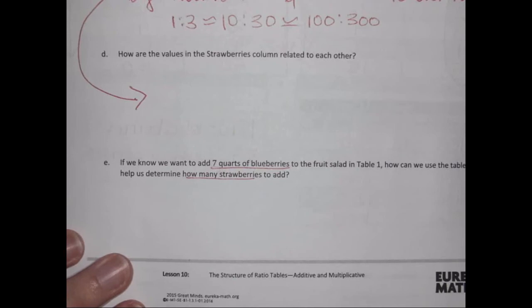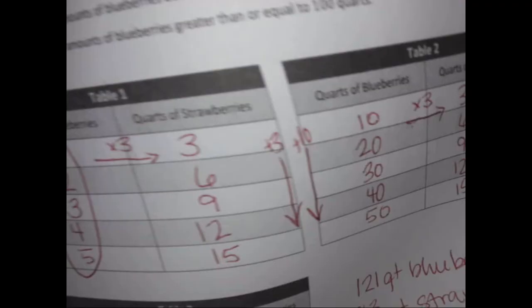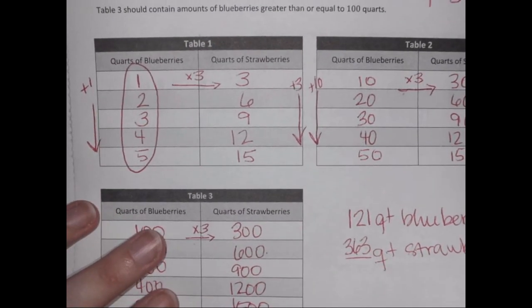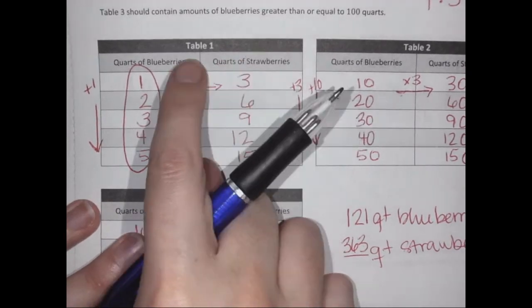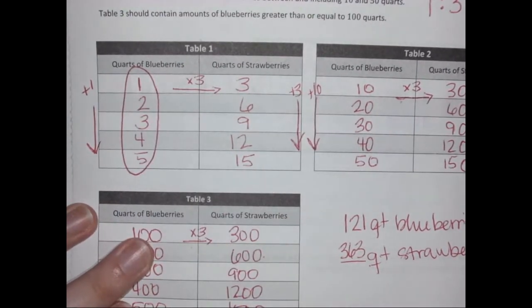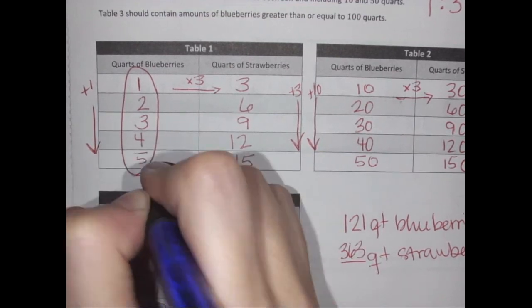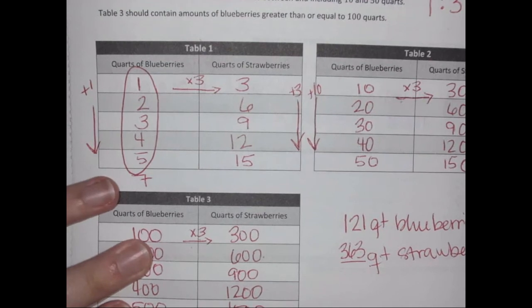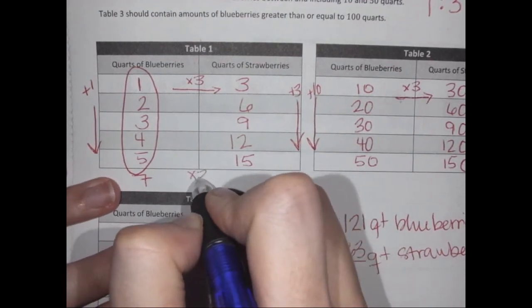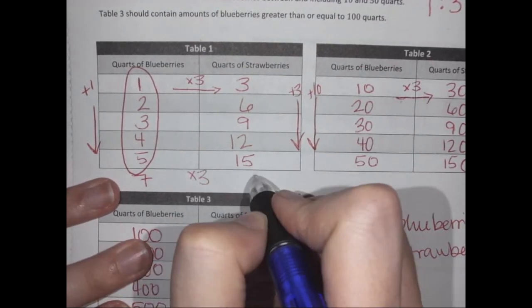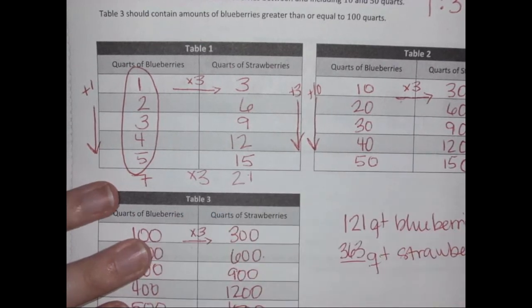Okay, Leah, could I draw another row on table 1? I want to know how many strawberries if I have 7 blueberries, quarts. So what can I do, Wesley? Yeah, put a 7 for my blueberries value, use the same factor of 3, and I would get 21 quarts of strawberries.